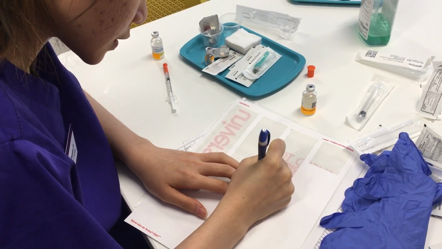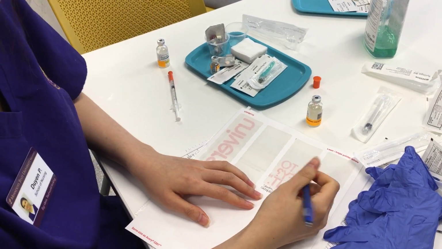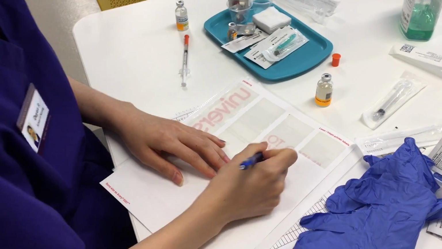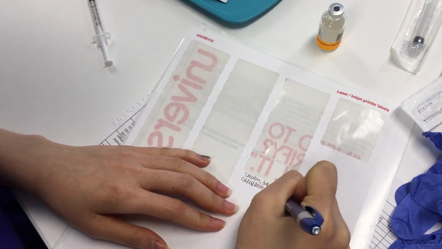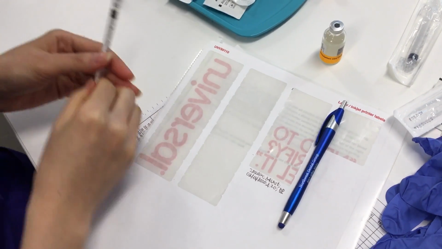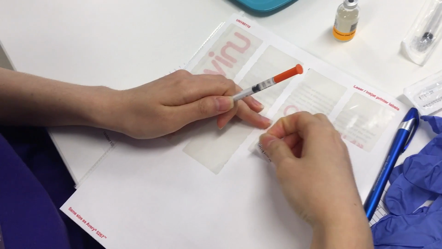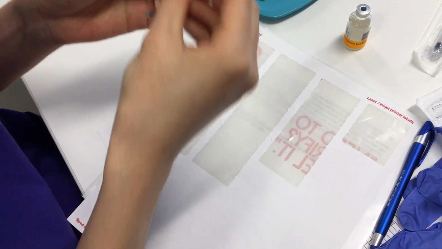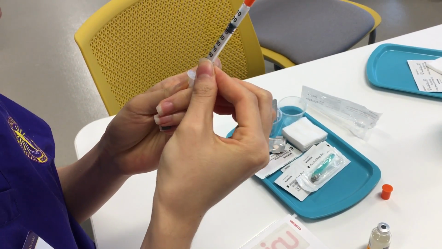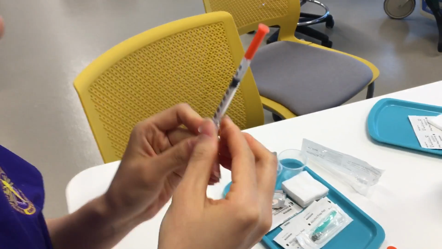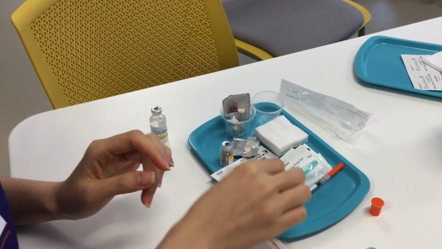And today is the 18th. And the time is 4:20. And my initials. I make sure that I label down here so I won't cover any numbers, which would make it hard later to check the units that I need.